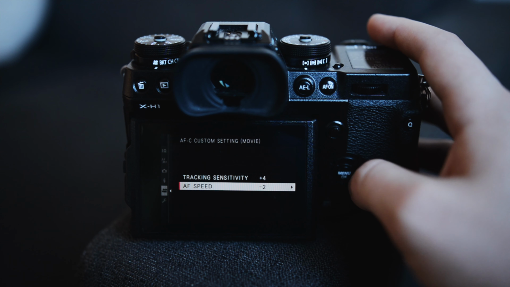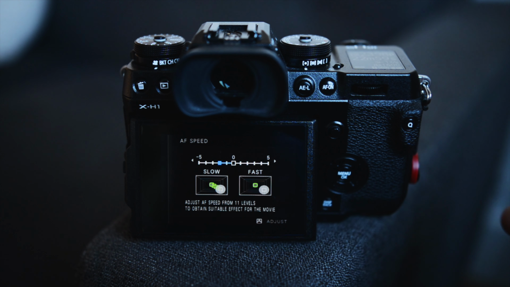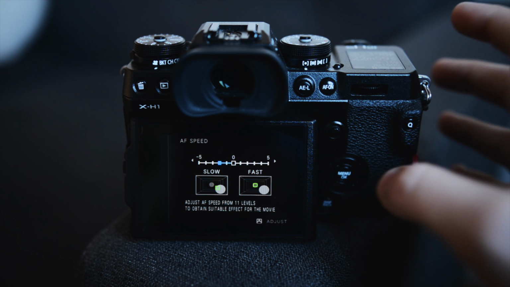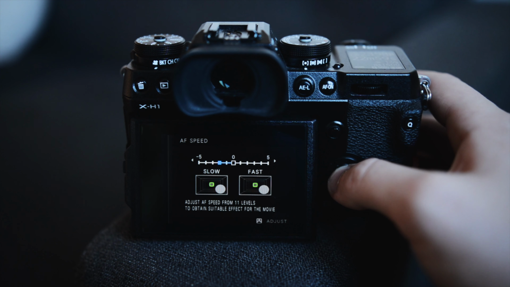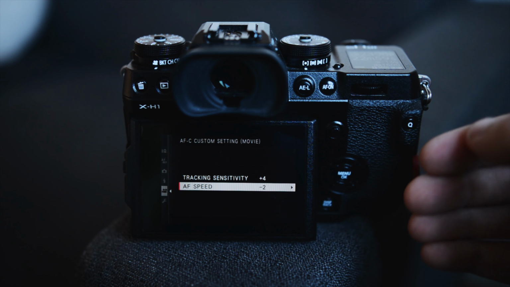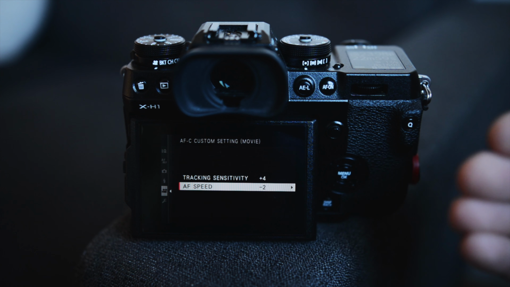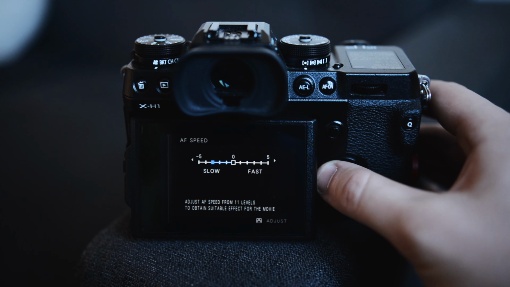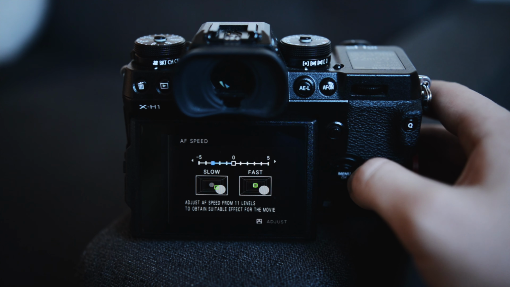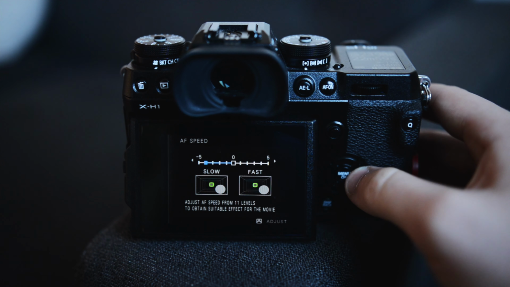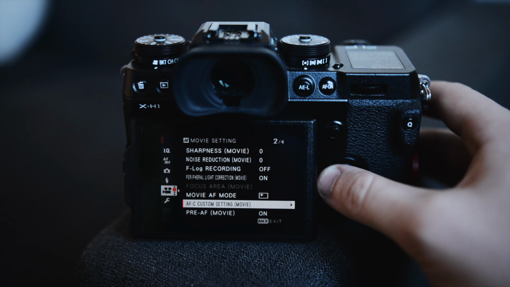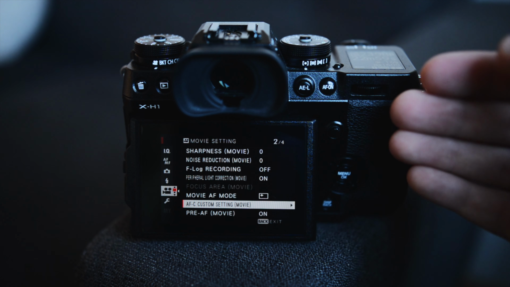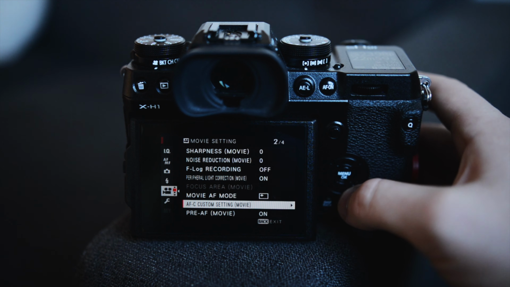And then my AF speed is actually at -2. So it tracks me very quickly, but the focusing, the autofocus, is a little bit smoother. So this eradicates that sort of hunting effect that you can get. I would even consider going a little bit slower, maybe to -3 or -4, if you want a really nice, slow, natural looking, almost like somebody is pulling focus. That just looks really good to me.